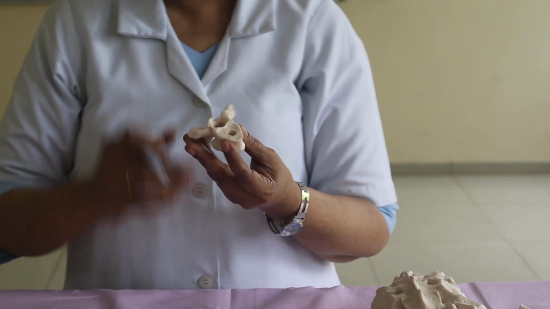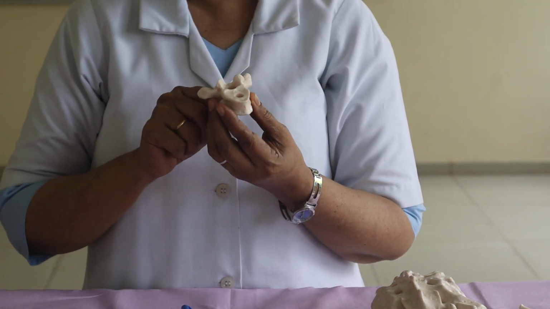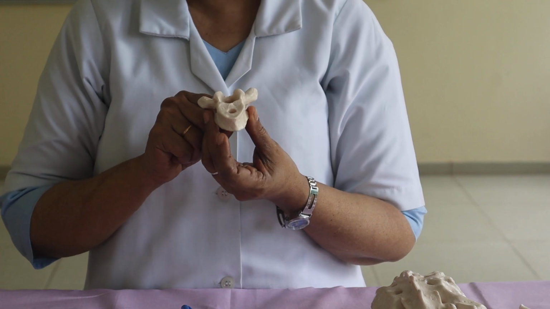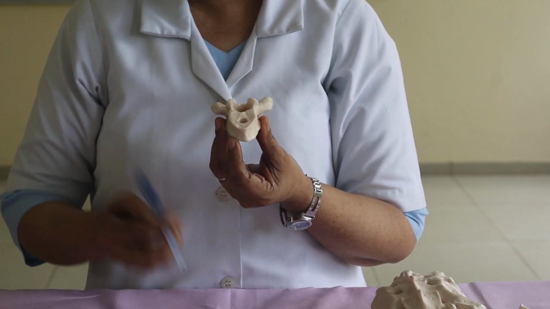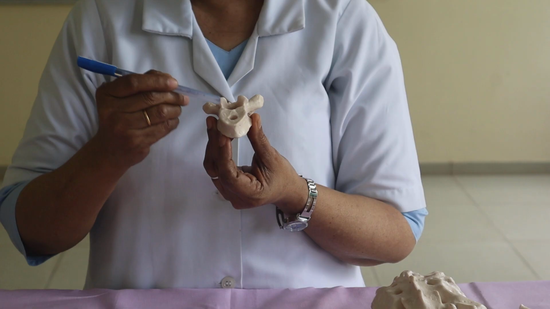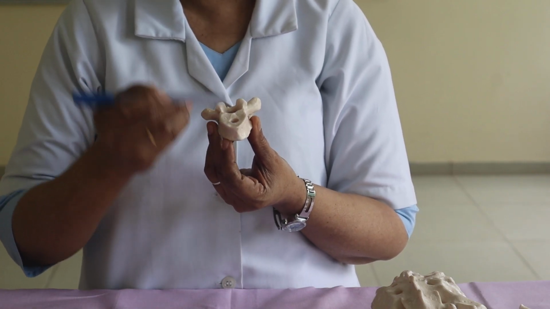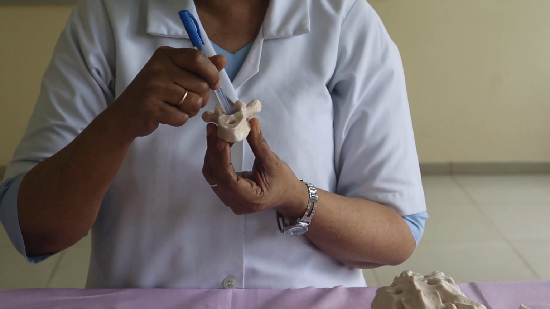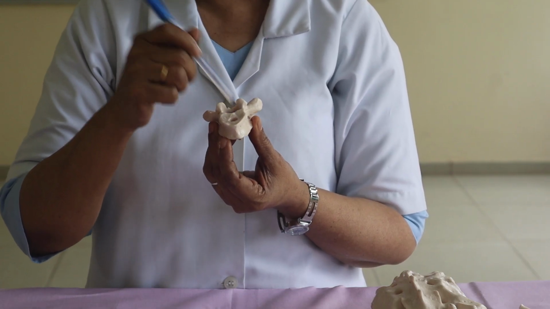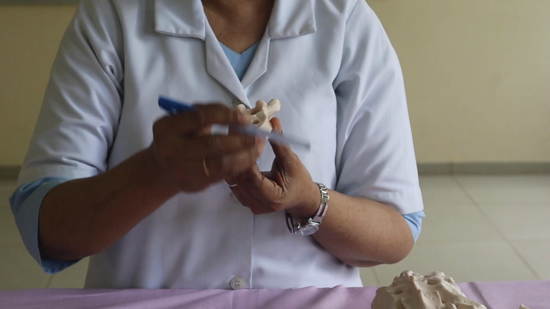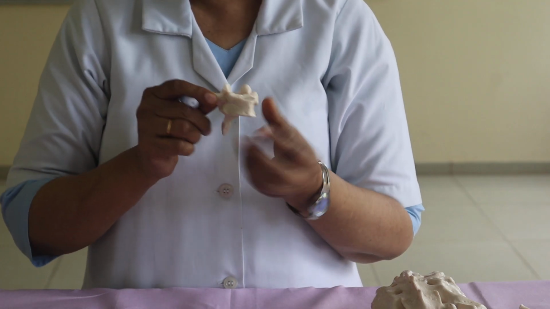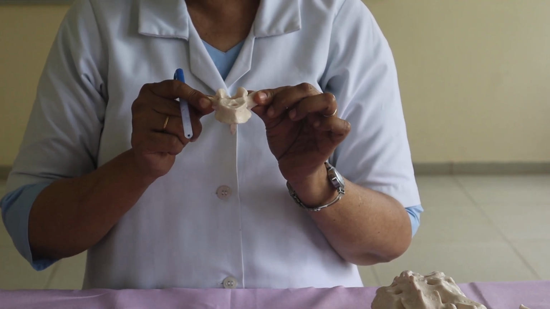After 7 cervical vertebrae, there are 12 thoracic vertebrae. This is the structure of the thoracic vertebra. The vertebral body is bigger than the cervical vertebra. The vertebral foramen is a little smaller than in the cervical vertebra. There is a transverse process on both sides.